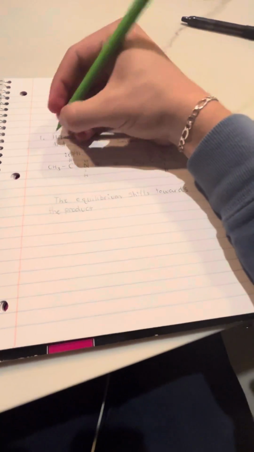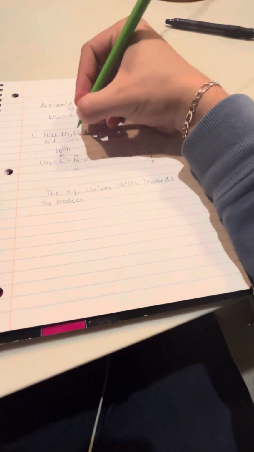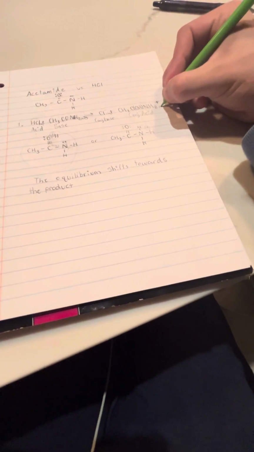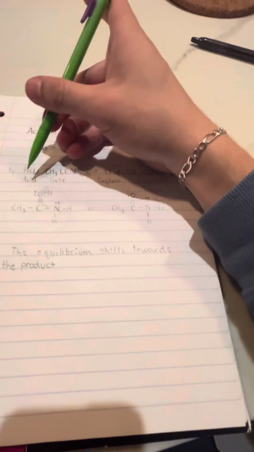And those are the 4 parts of our questions, right? We needed to write the reaction itself, right? Mind you, they are all aqueous solutions. I could write that in. We wrote which one's an acid, a base, conjugate base, and conjugate acid.